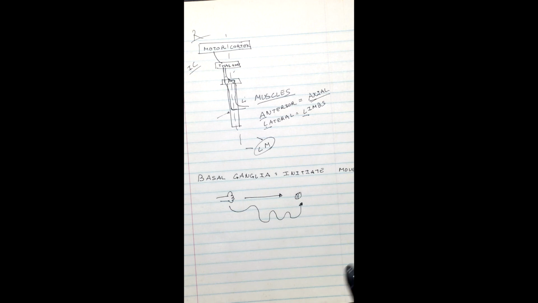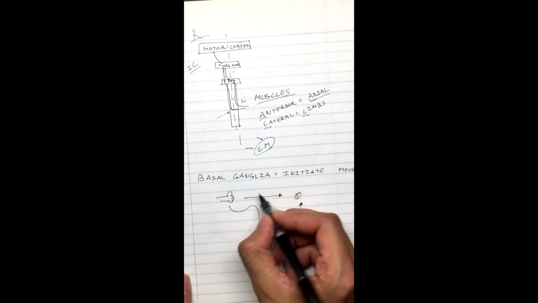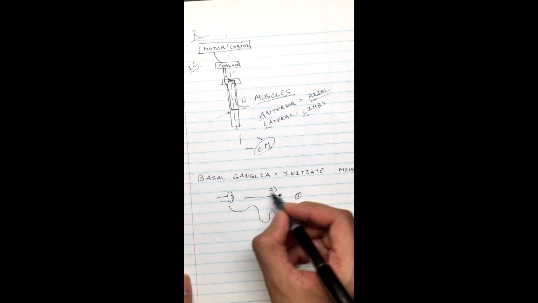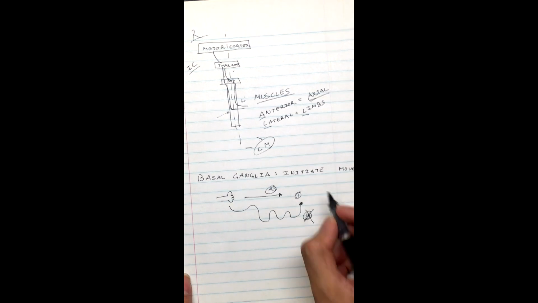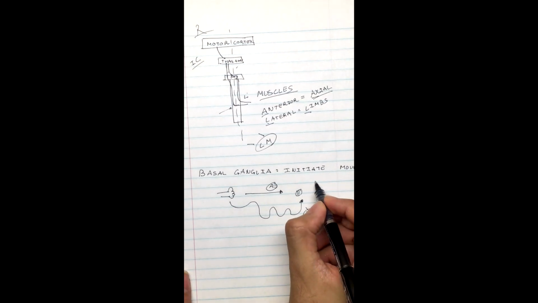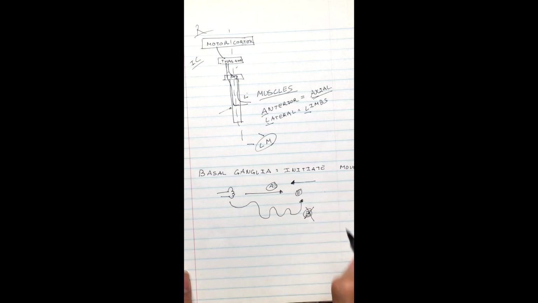So we need to preconsciously tell our brain, this is the route we want to take. We want to take route A. We don't want to take route B. So what we have to do is activate route A, and we want to inhibit route B. So that's where the basal ganglia is going to come into play. Before we start talking about the circuitry, let's talk about much more of the anatomy.